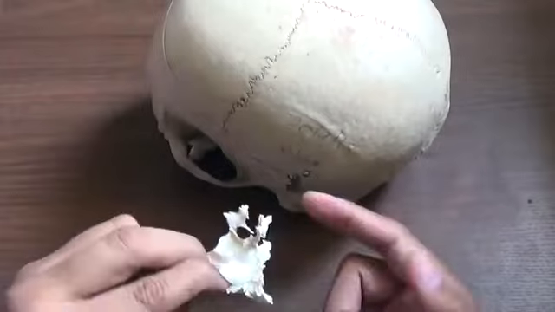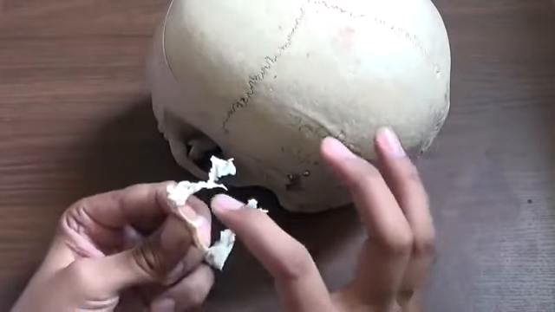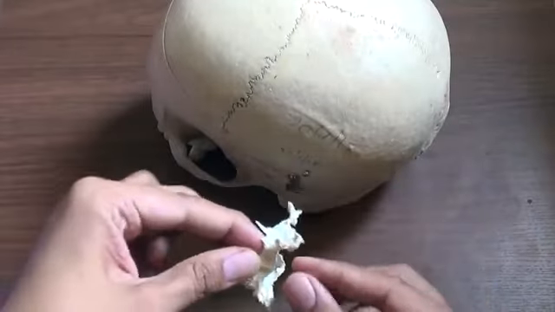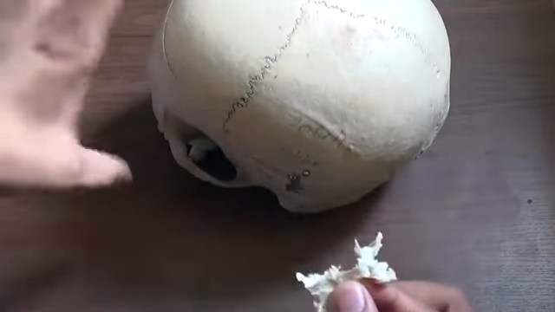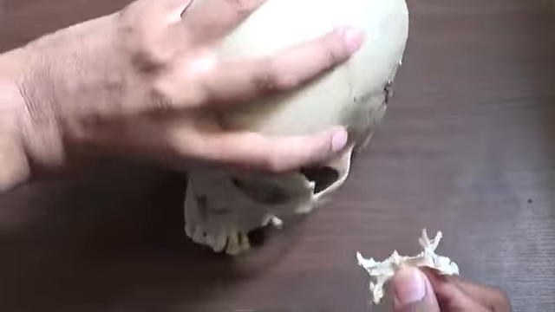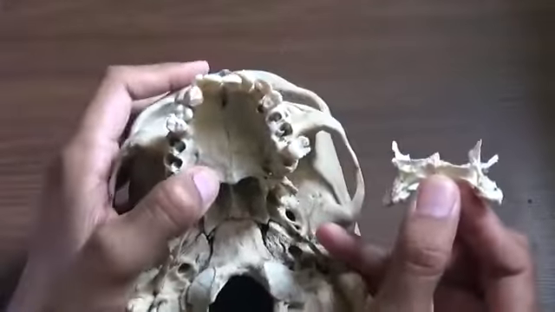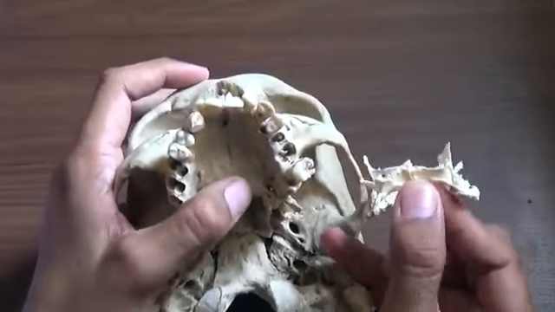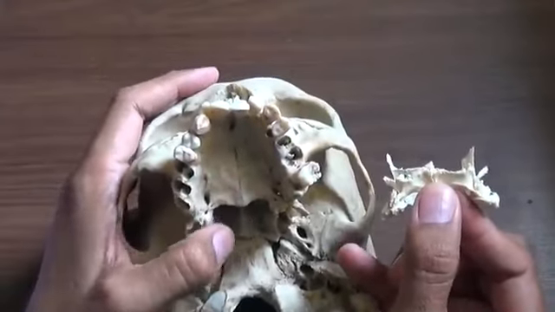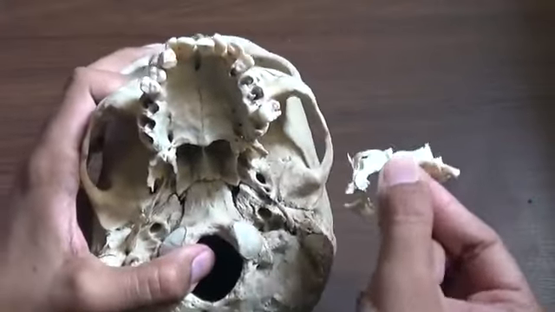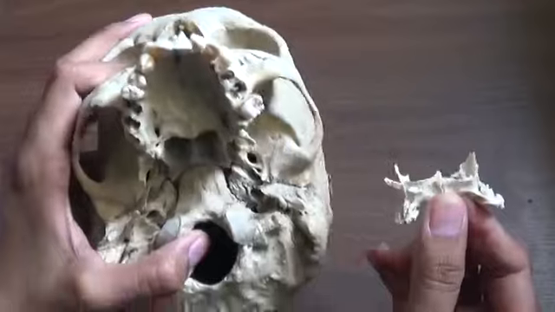These two are perpendicular plates, and they are forming part of the lateral wall of the nose, okay. And if you make them connected like this, you can see them here. These two are the horizontal plates, right, and here will be the perpendicular plates like this, okay.